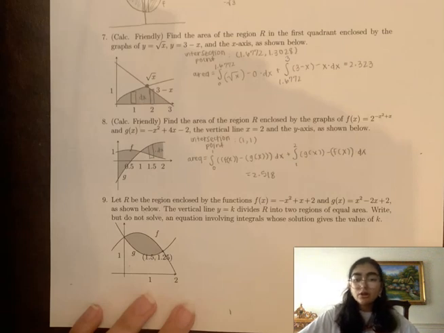So when you're trying to type this into your calculator, for example, for the first integral, you don't want to type in f of x because your calculator doesn't know what f of x means. You want to type in 2 to the negative x squared plus x minus, and then instead of typing in g of x, you're going to type in negative x squared plus 4x minus 2. The same thing goes for the other integral. And once you do that, you should get an answer of 2.518. So the area of this region is 2.518.